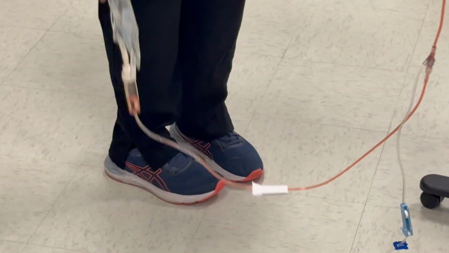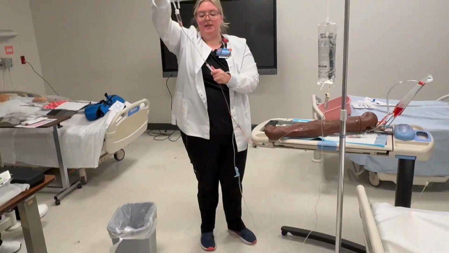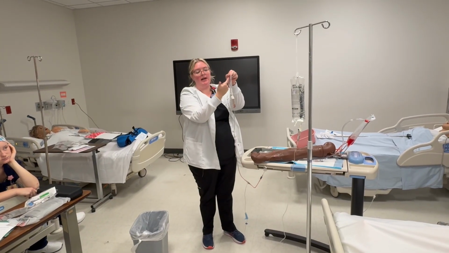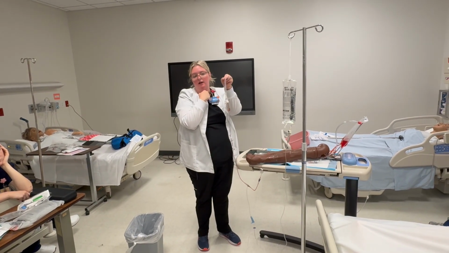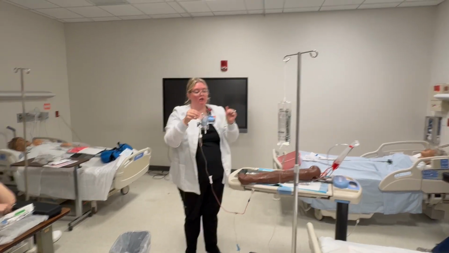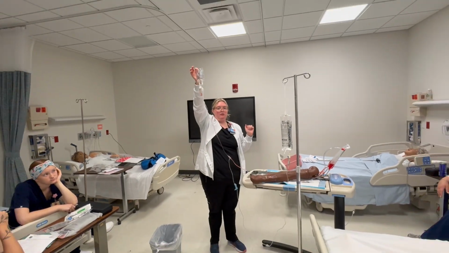Is the purpose of priming to get the air out of the tube? You're getting the air out of the tube, yes, and you're priming with this solution. And the air, what's happening is the air is going up to the top of this bag. So this is what I meant by magic trick. To make it go faster, you're gonna hold it lower. To make it go slower, you're gonna hold it up, okay?